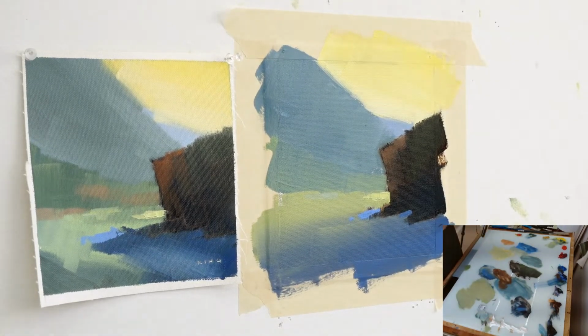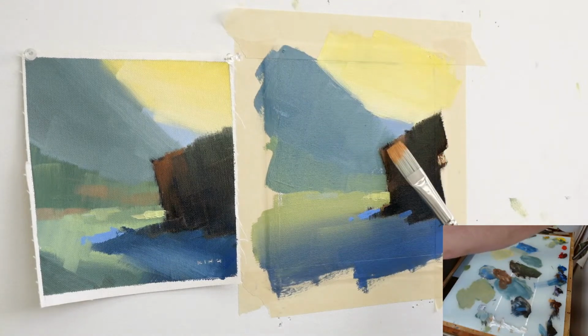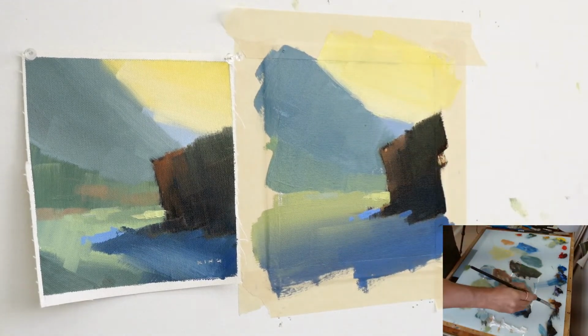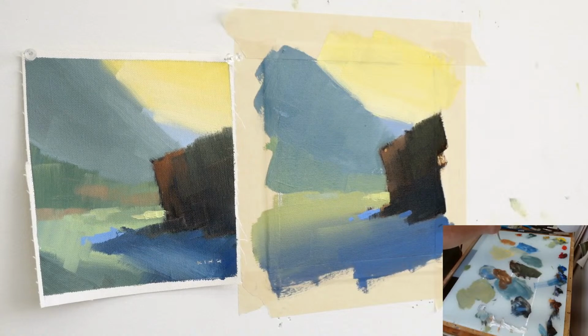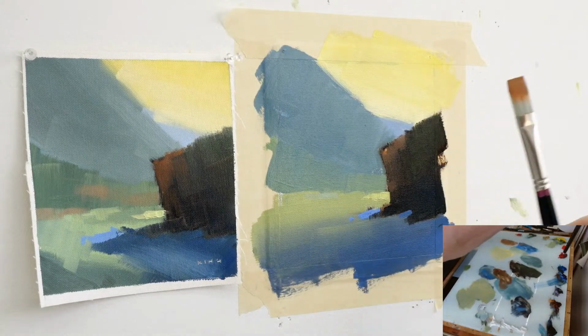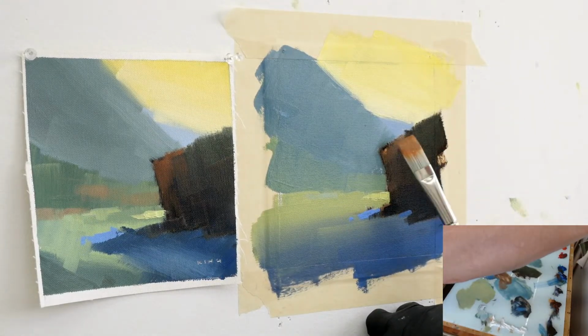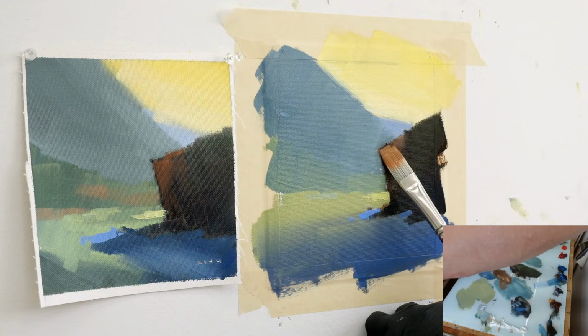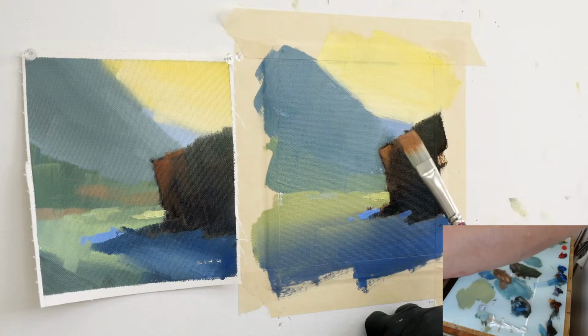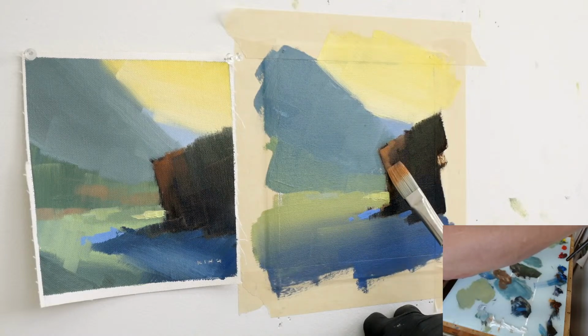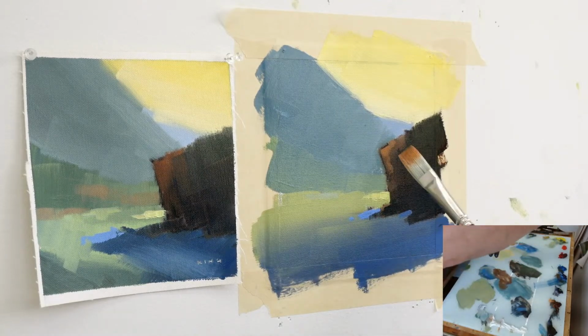Get a little bit on my brush. That's probably way too high in terms of value. I got to really knock that down a bit. Do a test. That's better. So the value is brighter than what we have initially, but it's not so bright that it stands out garishly. There we go.